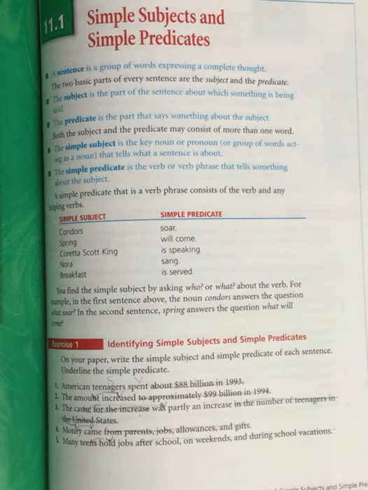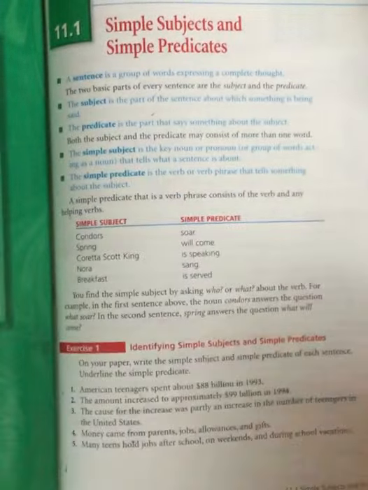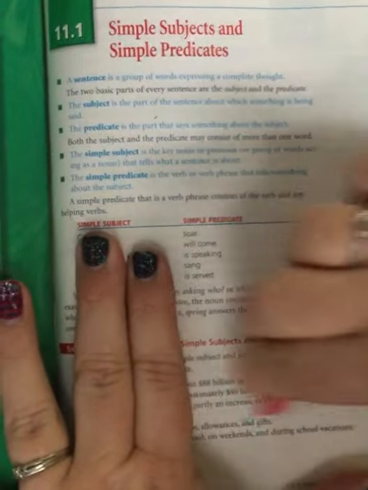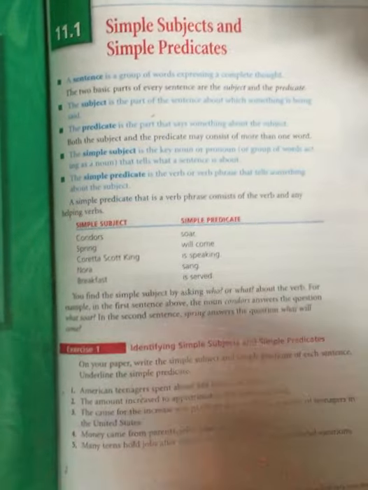So this is on page 497. And if you have a pencil, that would be excellent. And you also need your directions note card today.